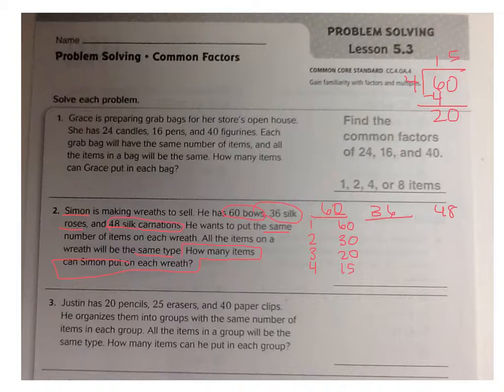I know 5 is going to be a factor because in the ones place it's 0 or 5. I also know that 5 times 12 is 60. 6 is also a factor because 2 and 3 are both factors, and 2 times 3 is 6. I also know that 6 times 10 is 60, so 6 and 10 are factors of 60.